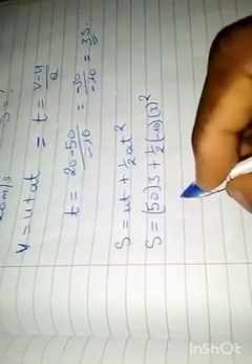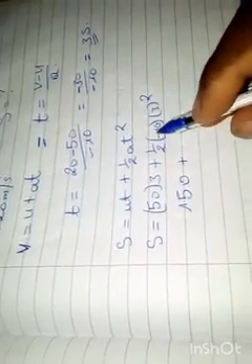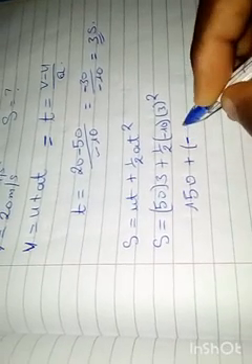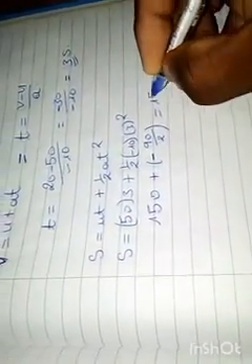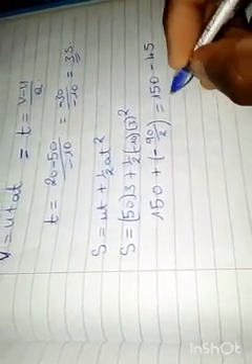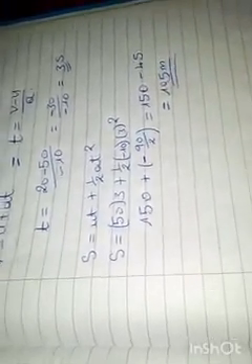Now 50 times 3 is 150 plus negative 90 on 2, half. So it's the same as 150 minus 45, which is equal to 105 meters. So that's fine.